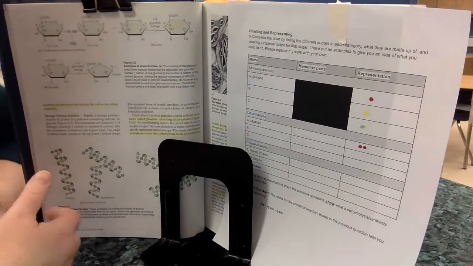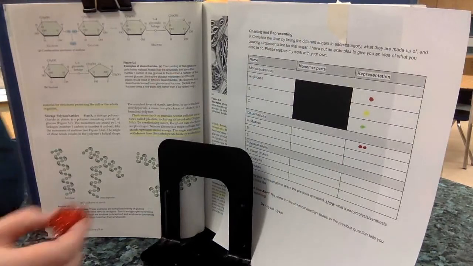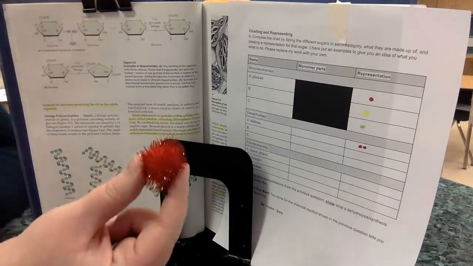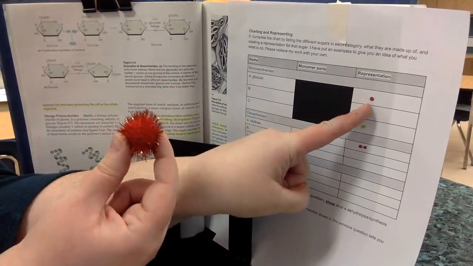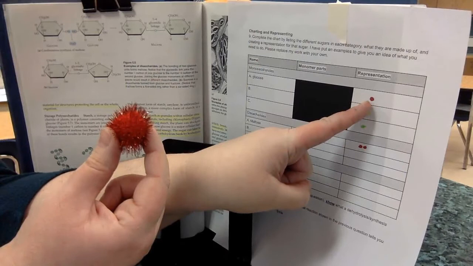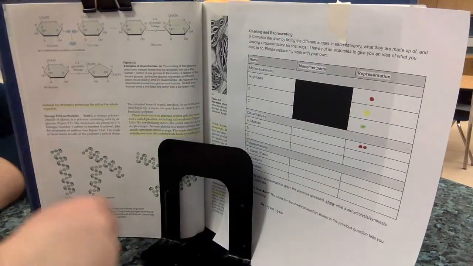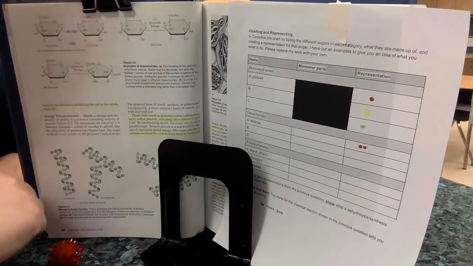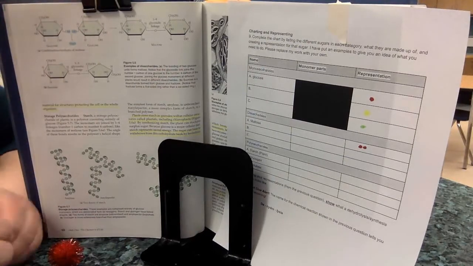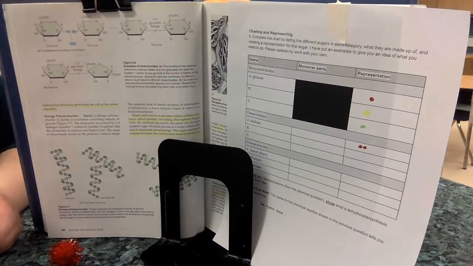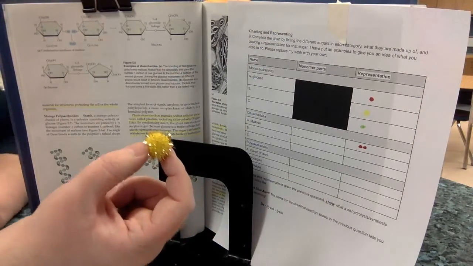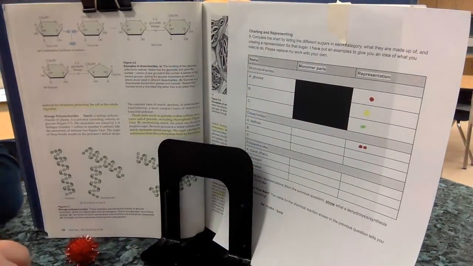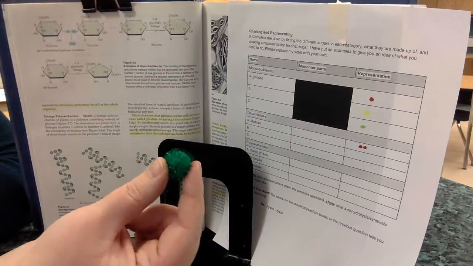objects using that representation. So for example, if I use this sparkly red pom-pom to represent glucose, I'm going to put a picture of that in the representation column. You have two other monosaccharides, which I'm not going to tell you the names of. You need to find a representation of them as well. For example, I'm going to use the yellow sparkly ball as one of these, and the green as another one.